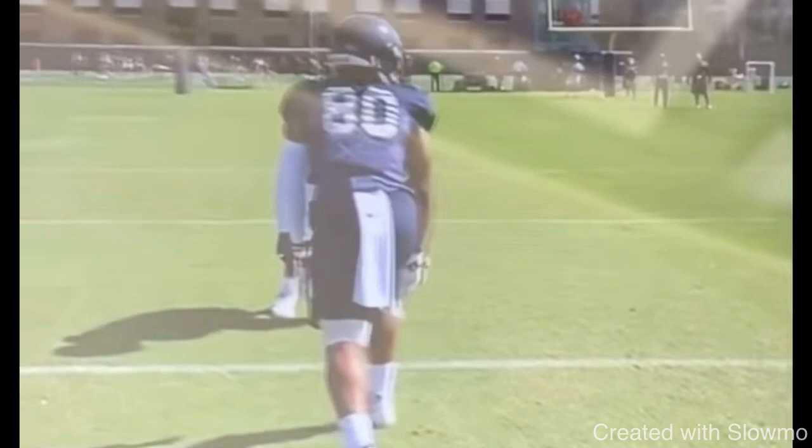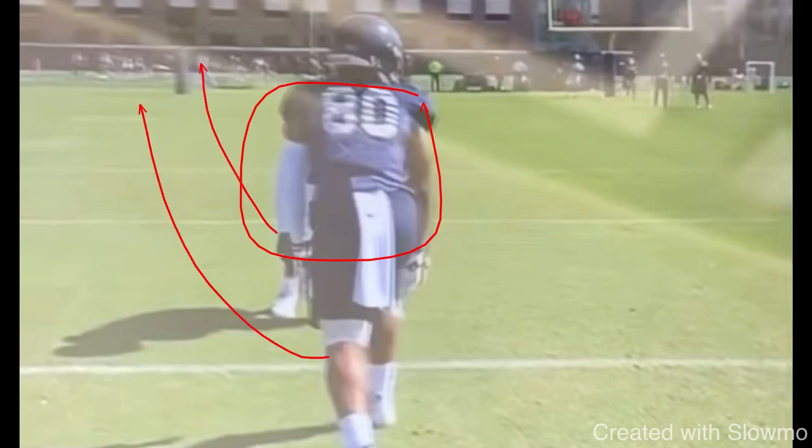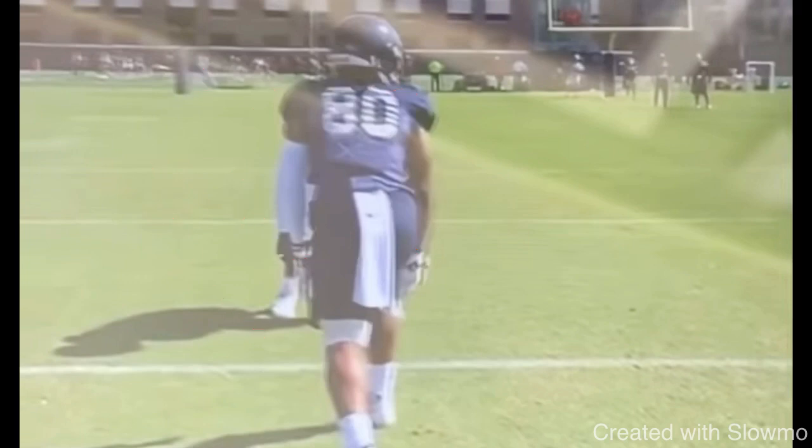So anytime that you have man coverage, and you're able to take an outside release on an outside breaking route, there are 2 things that you could do if you don't restack. So the restack is completely out of the question. Obviously, the goal on every single route is that I'm able to restack, get back over the top, the DB trails my hip, and then I could give a move at the top or what have you.